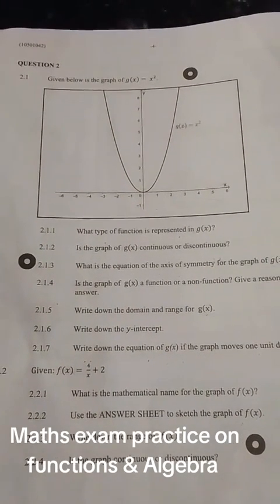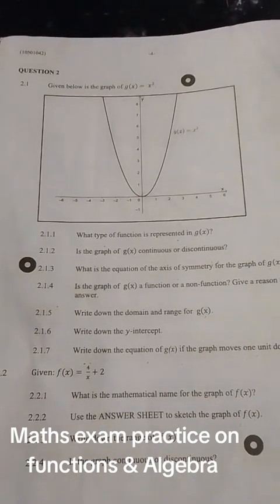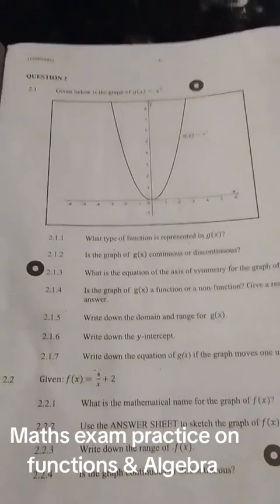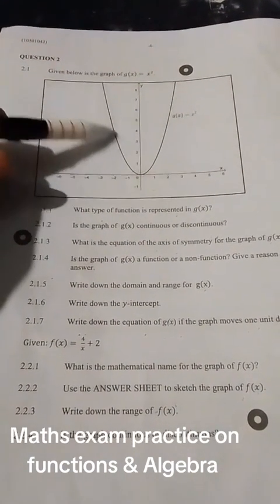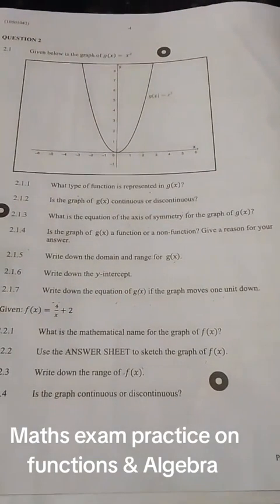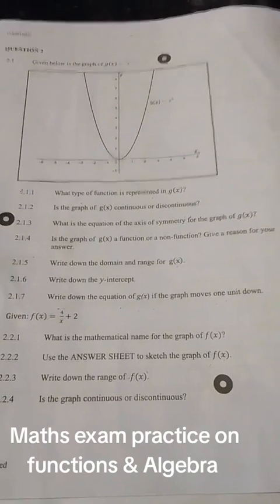2.1.2 says is g of x continuous or discontinuous. So the answer is a continuous function. A continuous function is a type of function where, if you check here, the graph comes from there to infinity, goes up, turns here, then goes to infinity. So it does not end, it's continuous. When it is discontinuous, they must put points there.